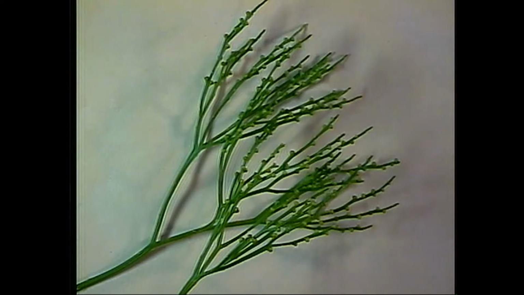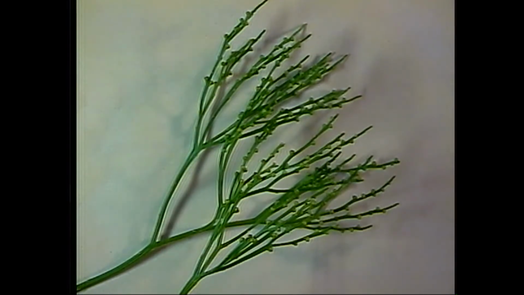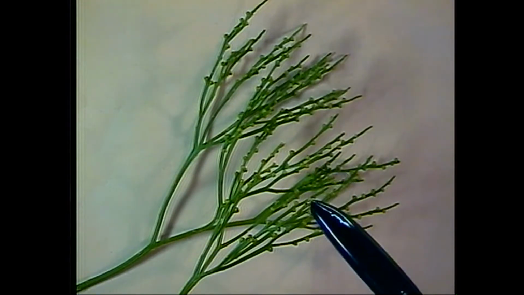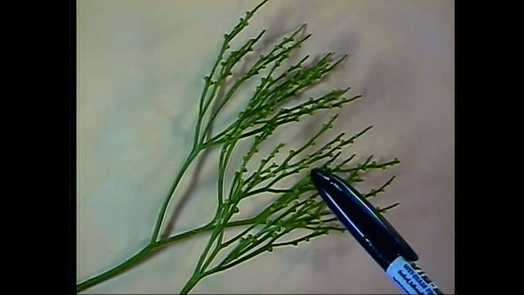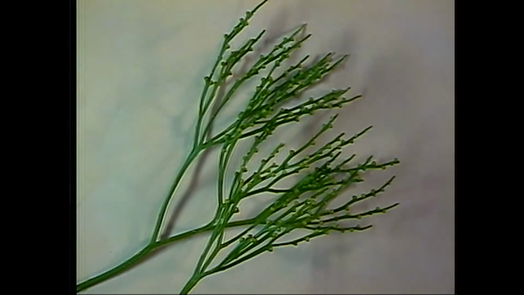Xylophyte, Xylotum nudum. You can see here, this is still a spore-bearing plant. All the members of the plantae that we've seen so far do their sexual reproduction through spores. These little structures here are the sporangia that produce the spores. When they're mature, they're yellow.